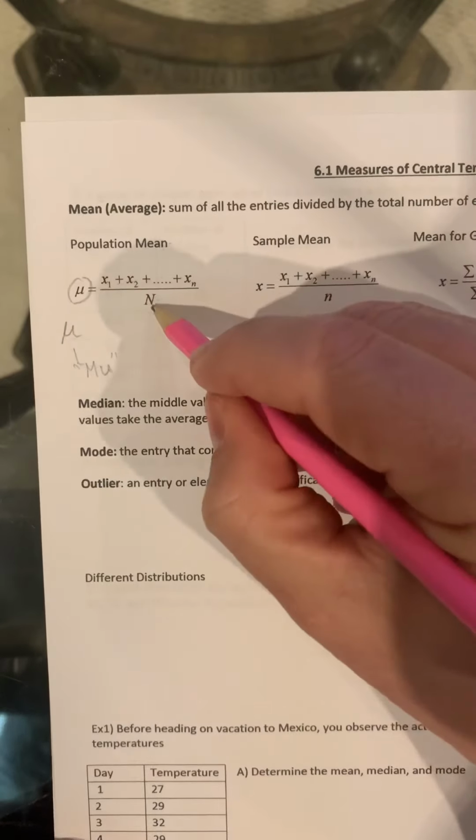Okay, so that's the average or mean. Now we have our median. The median is the middle value. So it's the middle value of all the entries, okay? You must order the entries from least to greatest. Don't go greatest to least. You'll see why in our upcoming lessons. So you have to put the entries in order from the least to the greatest. You must. Okay? And that's in order to find the middle value. If there are two middle values, then you would add them together and divide by 2. So you take the average of them. And I'll show you with examples.